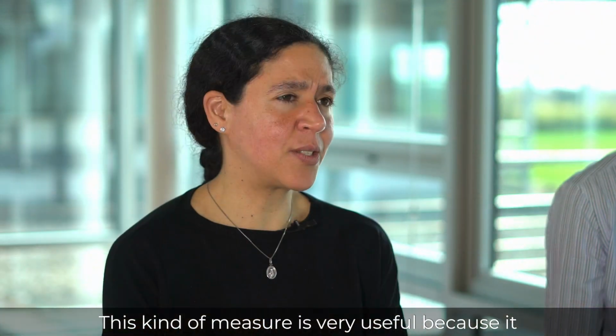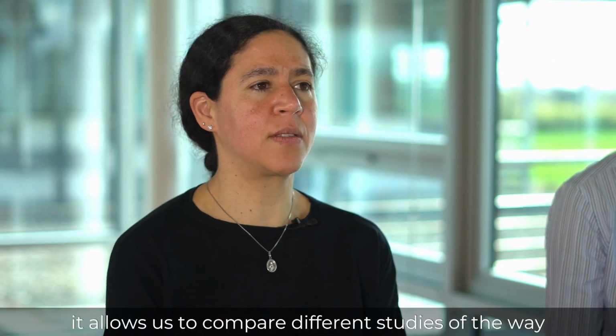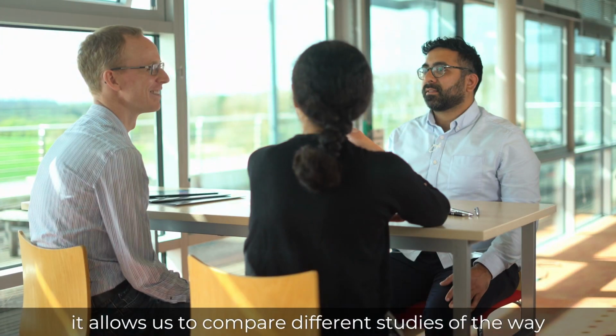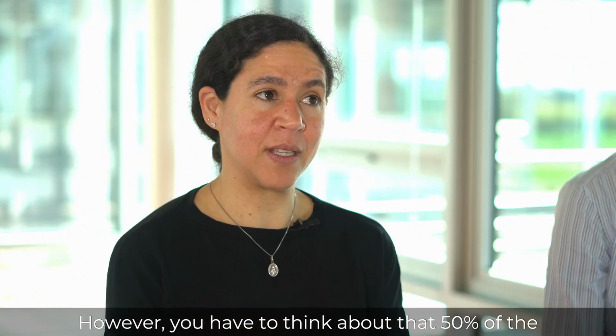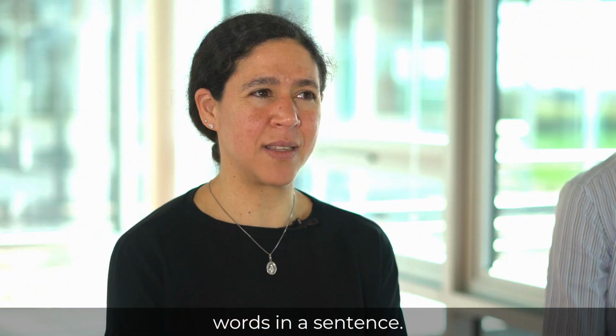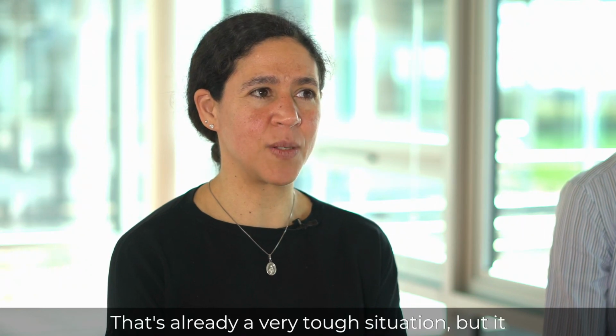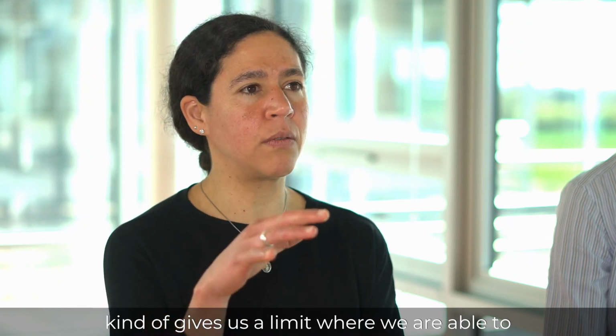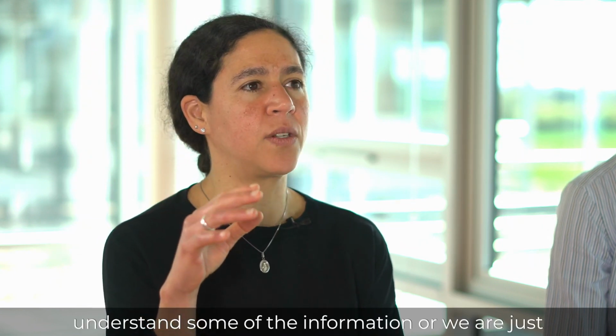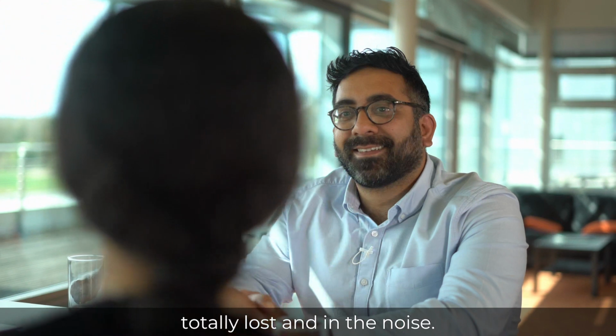This kind of measure is very useful because it allows us to compare different studies in a very standardized way. However, you have to think about that 50% of the words in a sentence, that's already a very tough situation. But it kind of gives us a limit where we are able to understand some of the information or we are just totally lost in the noise.